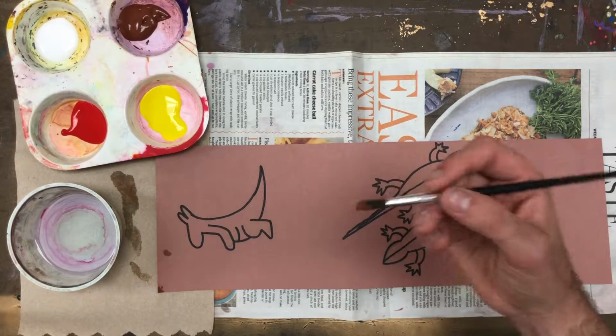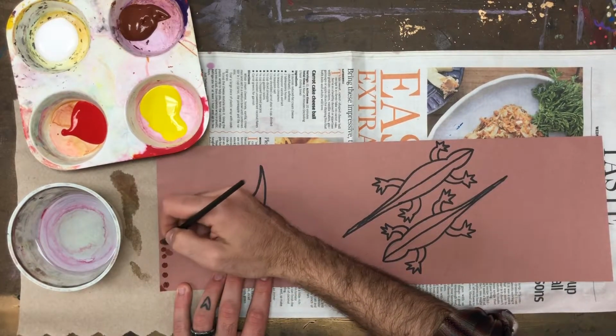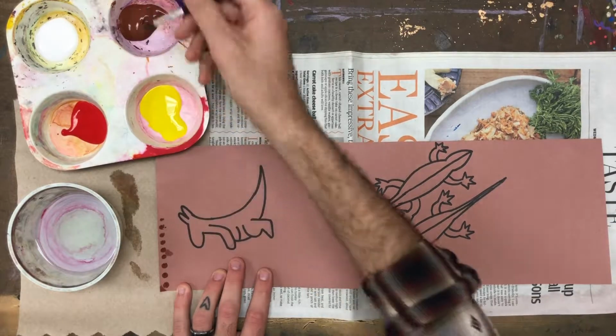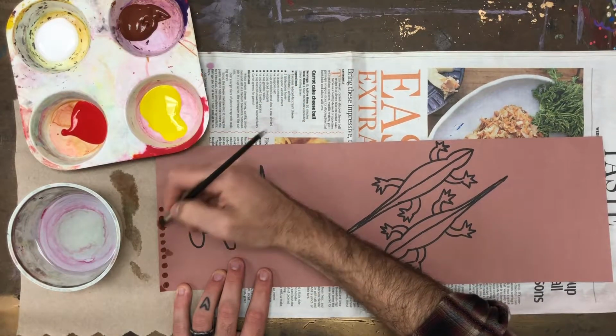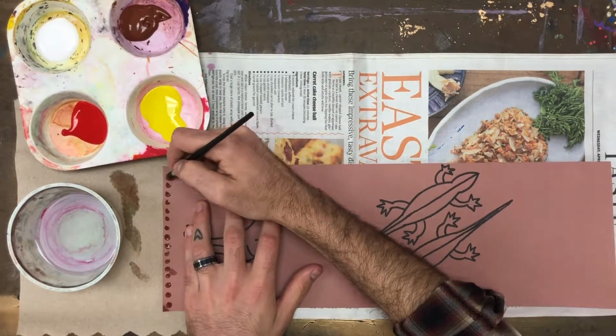And I'm just going to take some paint on the top of my brush, and I'm going to tap it along my paper with control, with patience, making lots and lots and lots of little tiny dots. Here we go now.